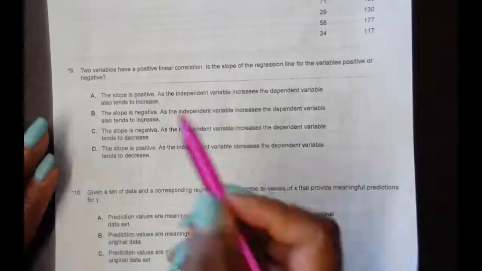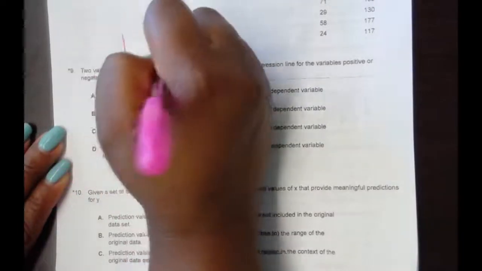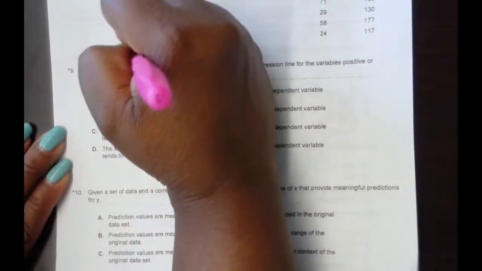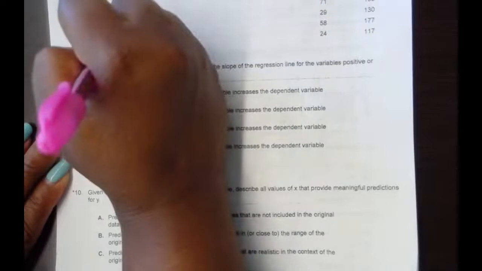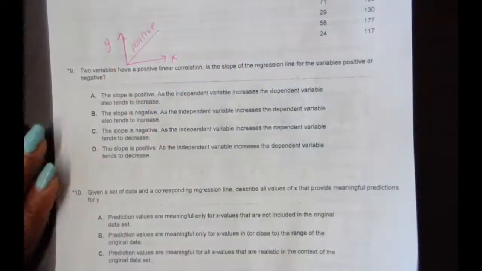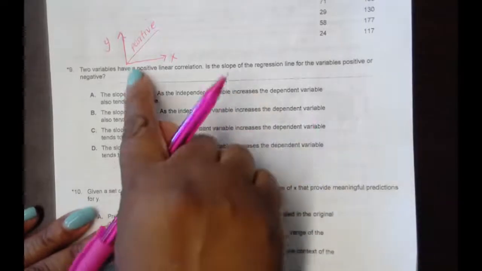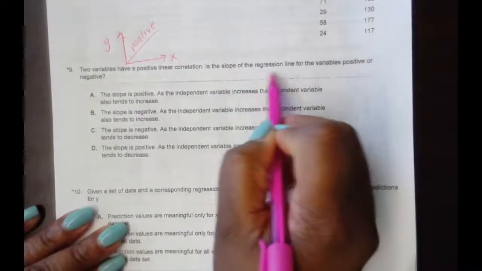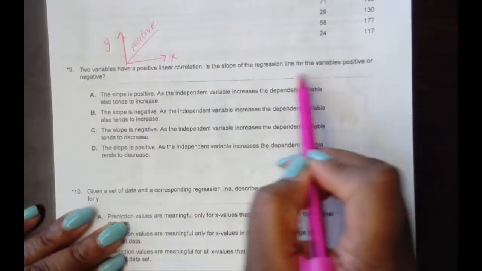Remember from our previous problem, when a correlation is positive, that means X is increasing, Y is increasing. Is the slope, that means the steepness of this regression line, positive or is it negative?